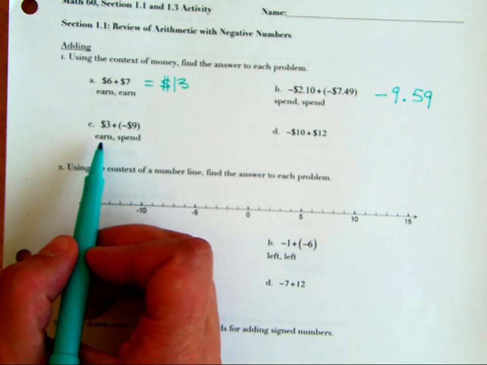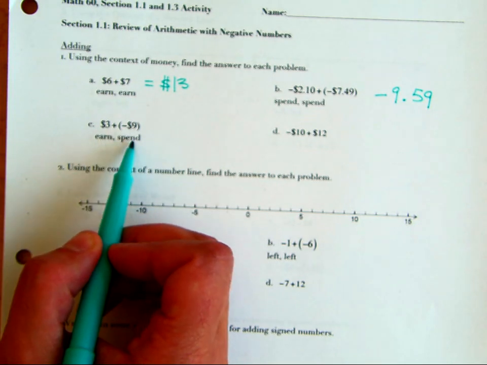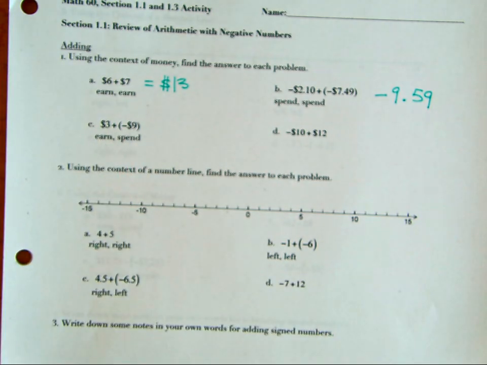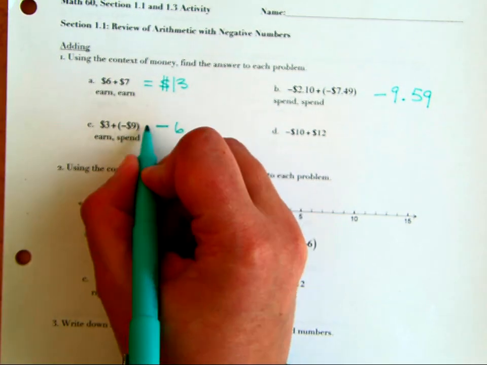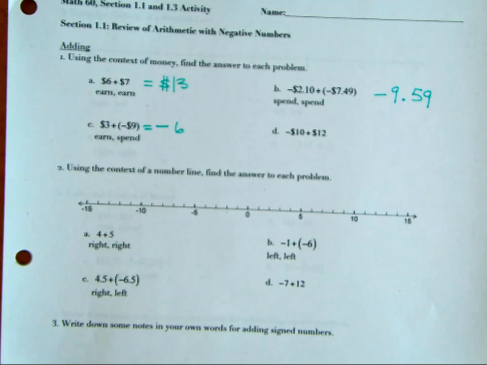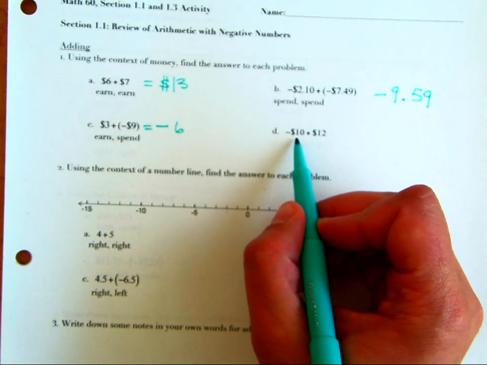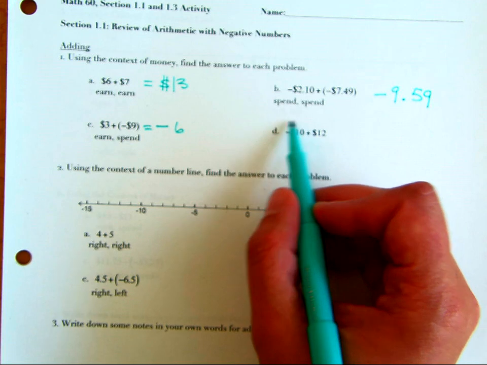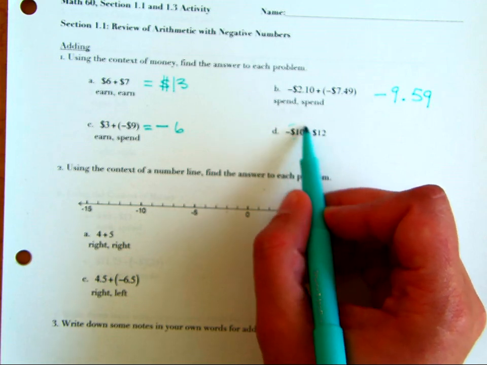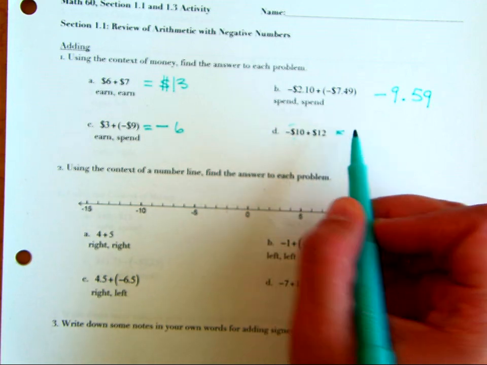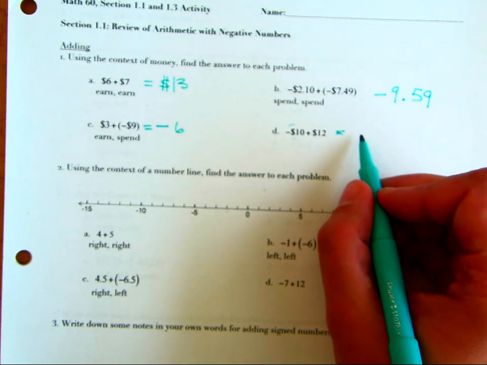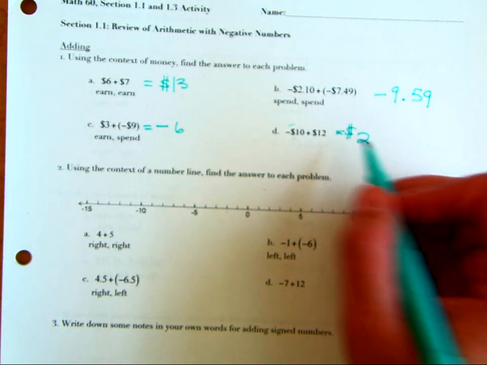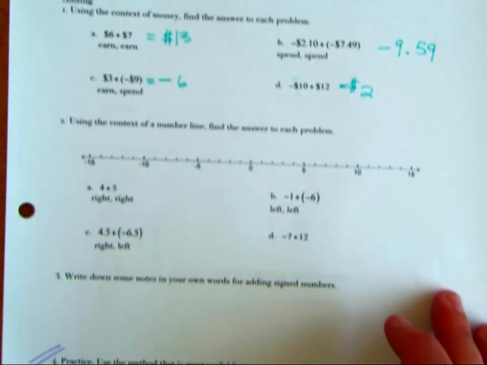Now, what happens if you earn $3, but you spend $9? How much money do you have then? Negative $6. If you spend, anytime your money is negative, it's money that you don't have. You spend $10, but you have $12. How much do you have now? $2. And it's positive, so we don't have to put a plus sign in front of that number because we know it's positive.